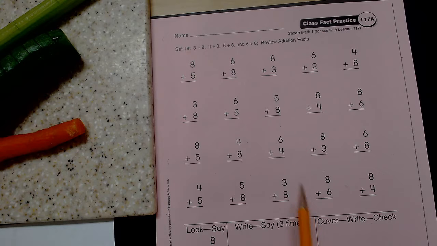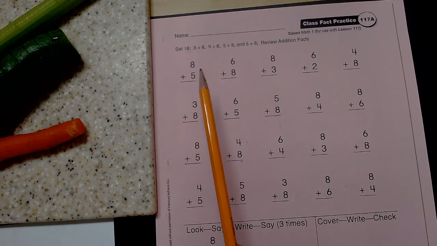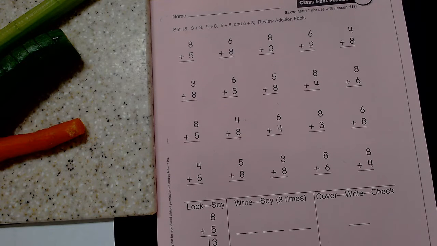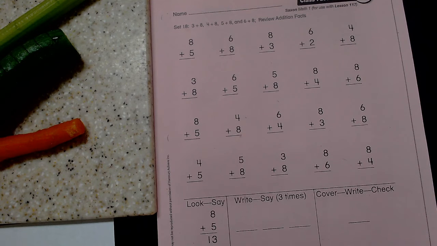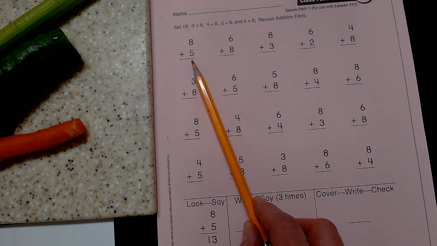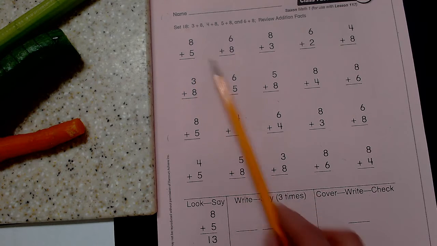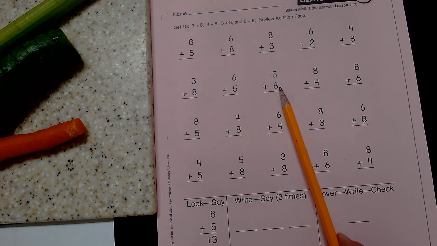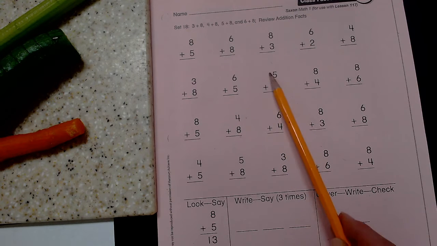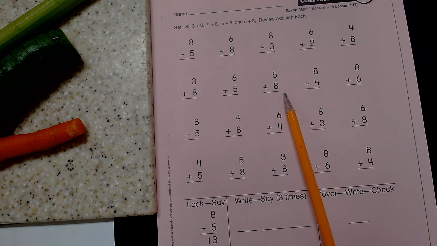And the two we're going to look at today, 8 plus 5. And if you look down here, oh, it gave you the answer. What? 8 plus 5 is 13. You have the answer right on your page. That's ridiculous. 8 plus 5 is 13. And what does that mean? We can switch them around in our switcheroo and have this be part of our fact family. 5 plus 8 is also 13. 8 plus 5 is 13. And another 5 plus 8 is 13.